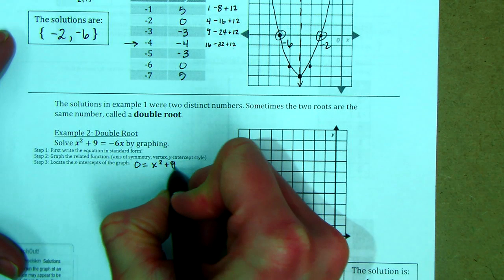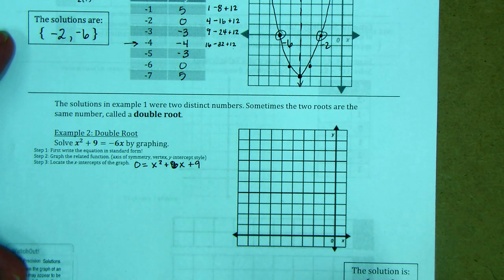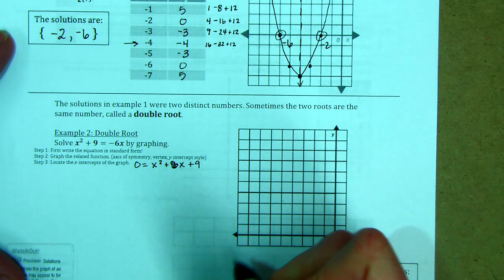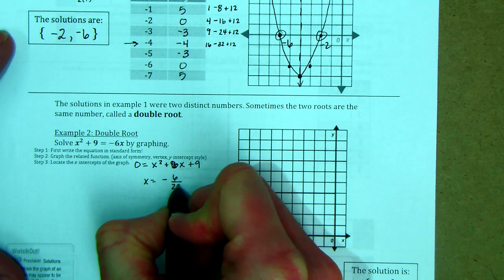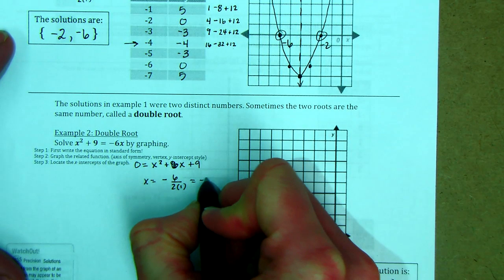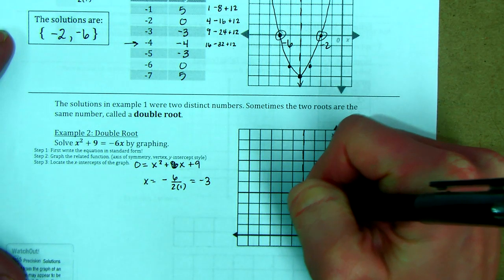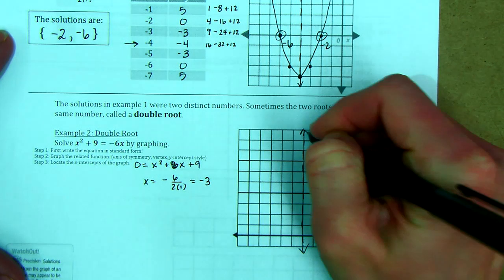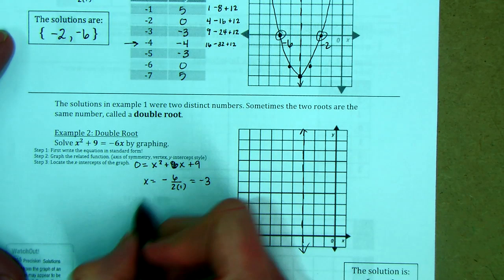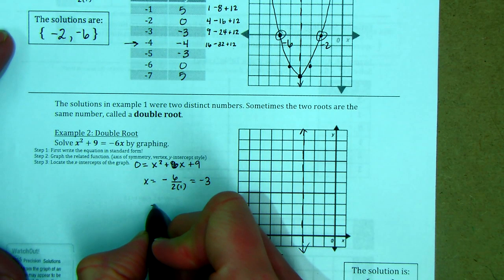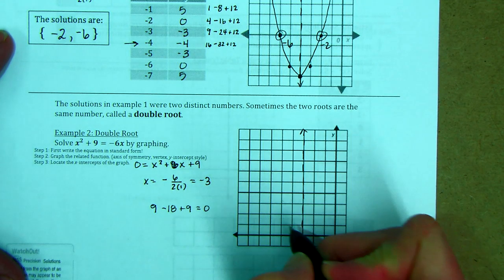If I find my axis of symmetry, that would be x equals negative 6 over 2 times 1. So negative 3, there's that. I know it's going to go right here, right? Now I'm going to plug in negative 3 to find my vertex. So if I put negative 3 in here, I get 9 minus 18 plus 9, I get 0. So negative 3 comma 0 is my vertex right there.